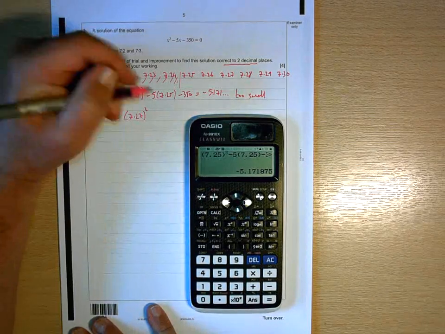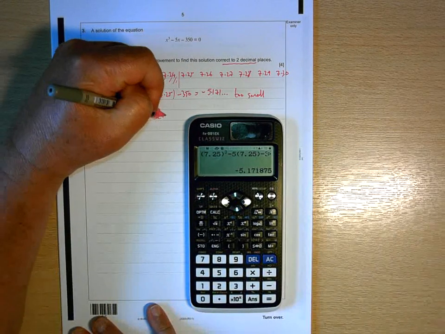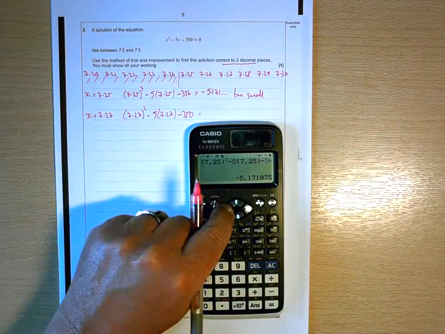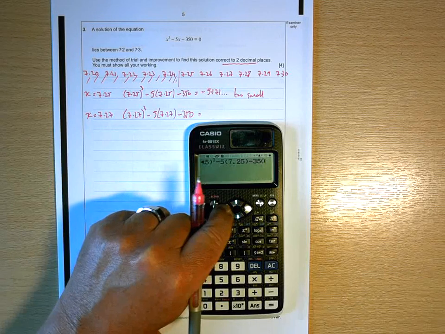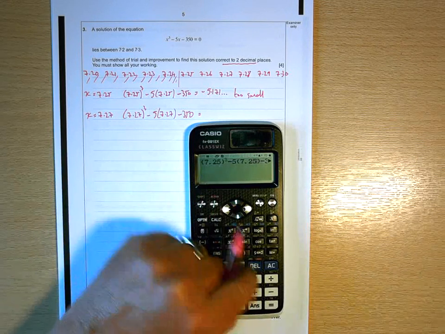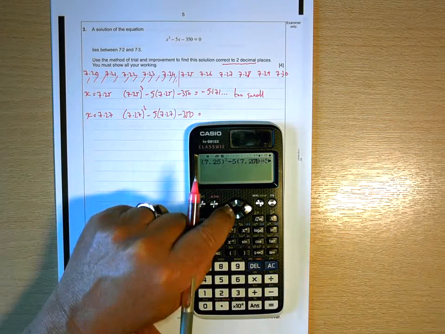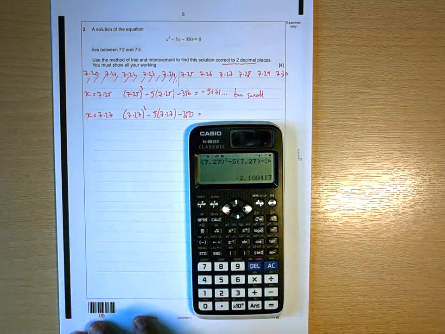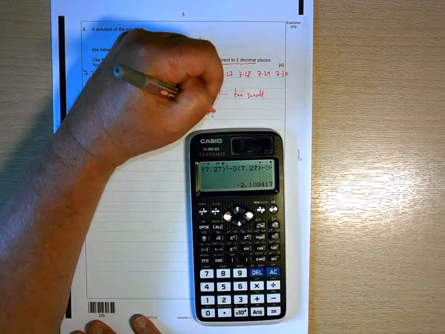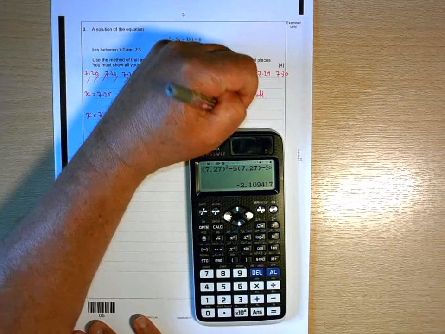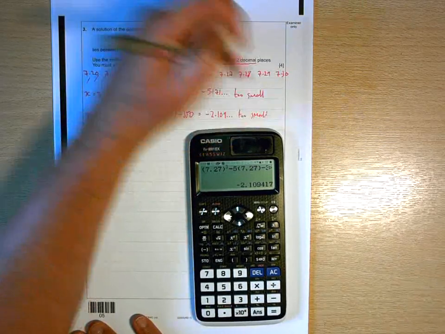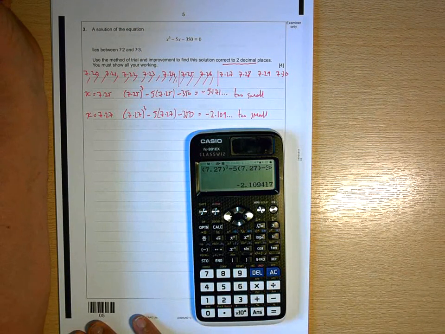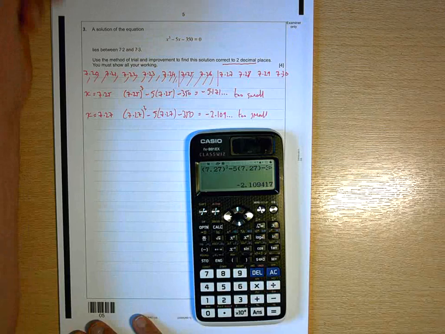7.27 cubed minus 5 lots of 7.27 minus 350. Remember, you don't have to retype all that, you can just use your cursor buttons. So 7.25 becomes 7.27, and that's also too small. So there's no point in trying those ones. So now I'm going to go 7.29.